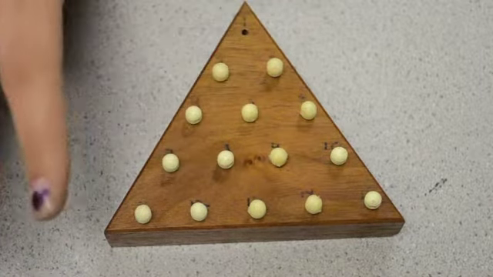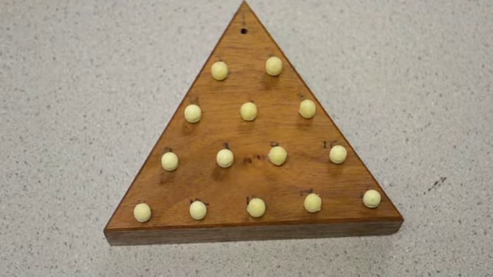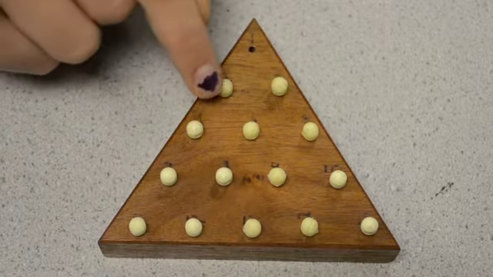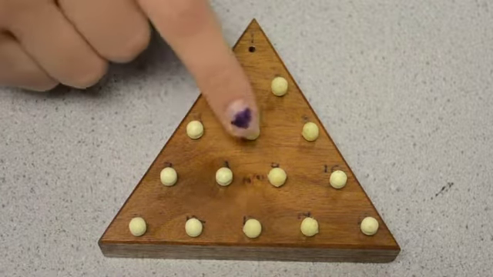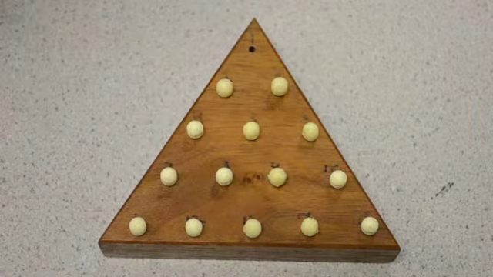This right here is what we call the original graph. This is how the game starts. Each peg holds a different number. So this one right here is 1, this goes 2 and 3, 4, 5, 6, 7, 8, 9, 10, and 11 through 15 as followed.